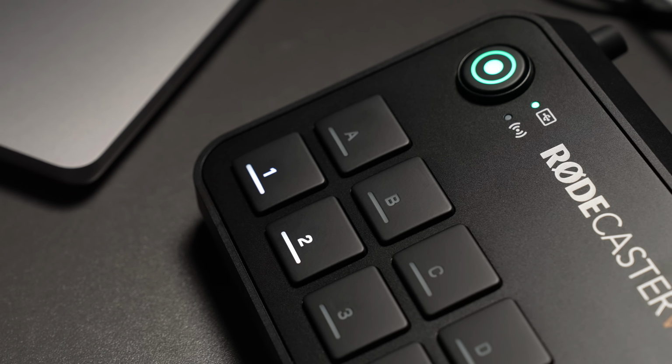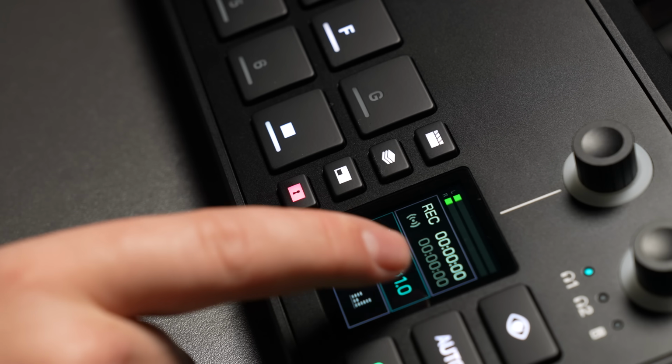First, you're going to select which camera you want to chroma key. In our case, it's going to be camera 1. Then you're going to click the chroma key button, and it's going to ask you whether you want a green or a blue screen. So I'll select green screen, and it's going to chroma key out our green screen.